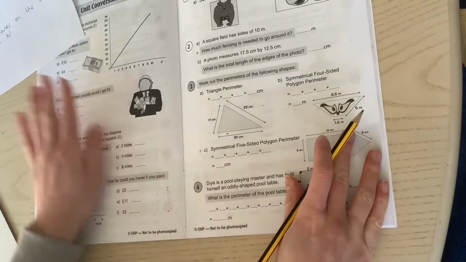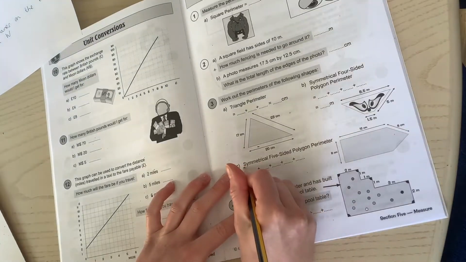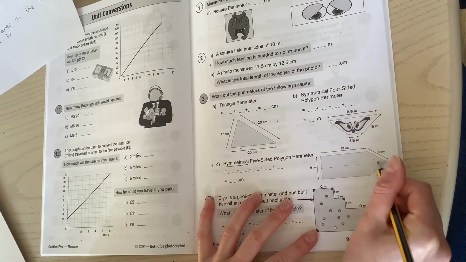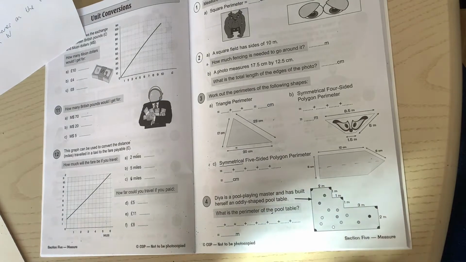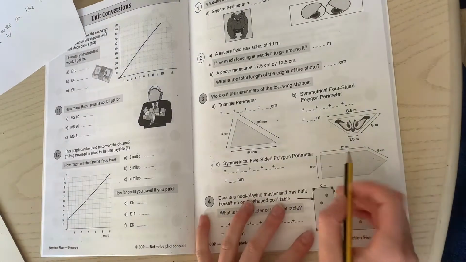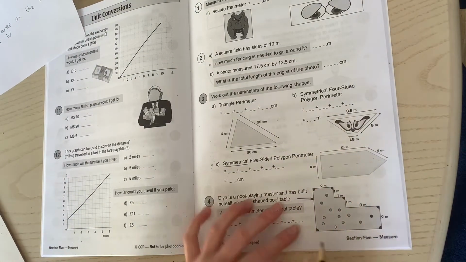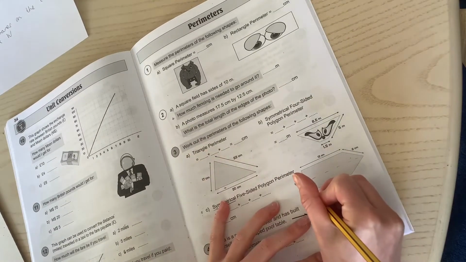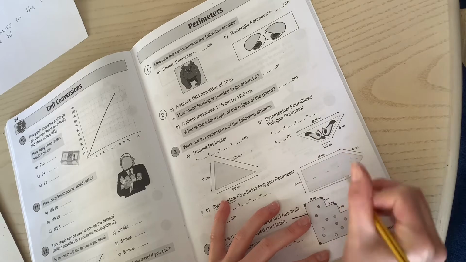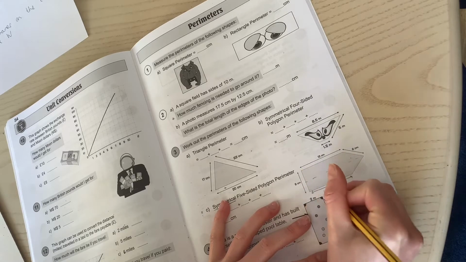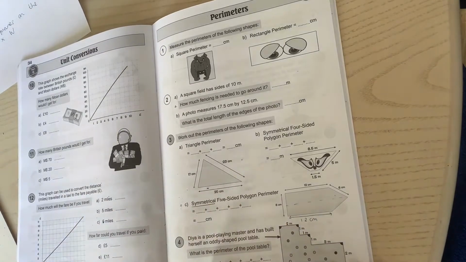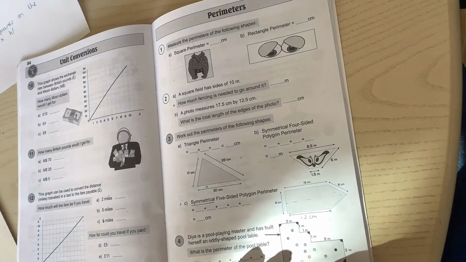The key word here is the fact that it is symmetrical, which means it is the exact same on both sides. So if this length is 12 centimetres, I know that my opposite length, this one here, is also going to be 12 centimetres. I can do that really easily.